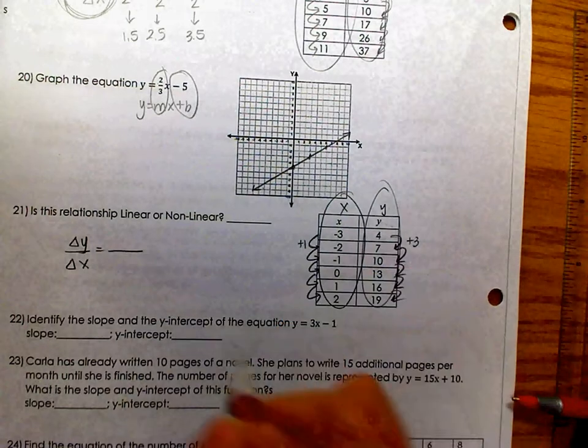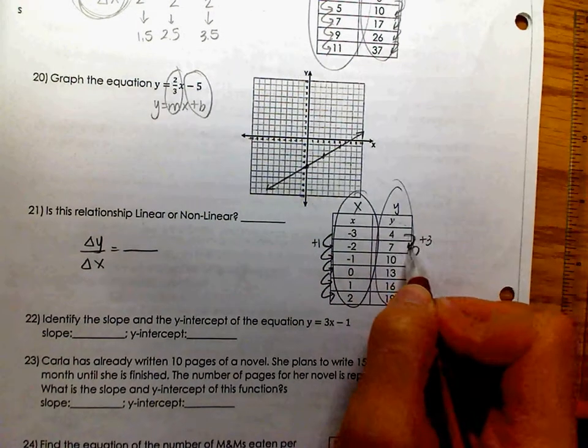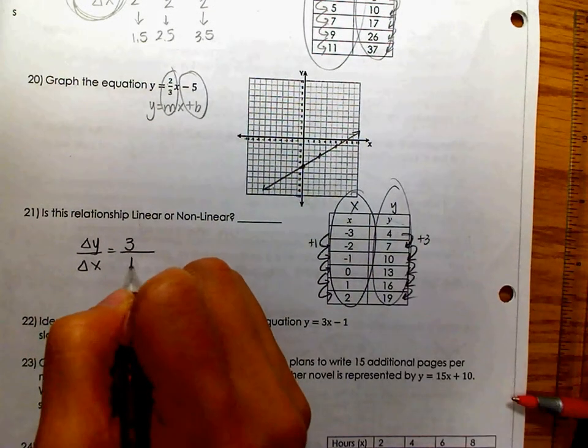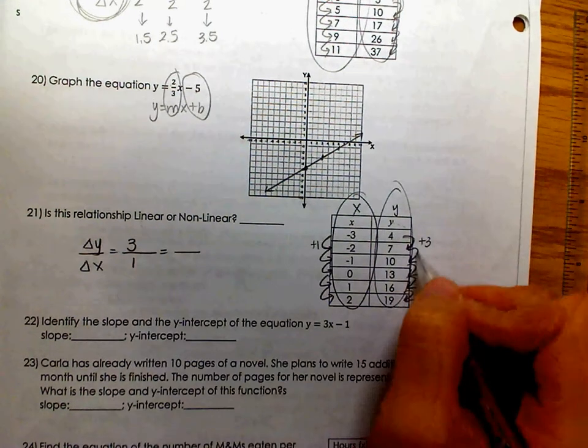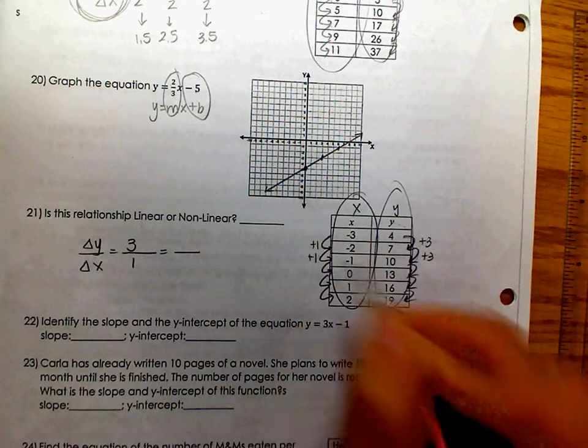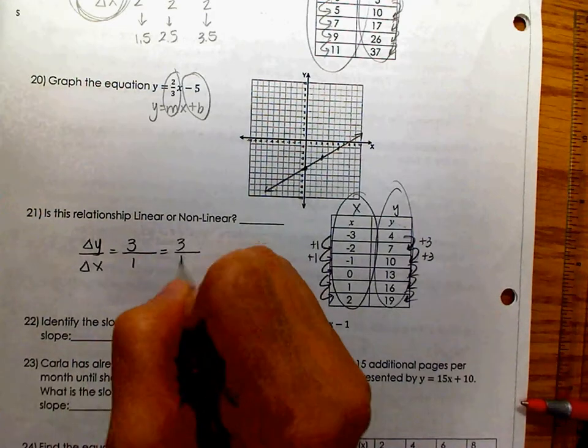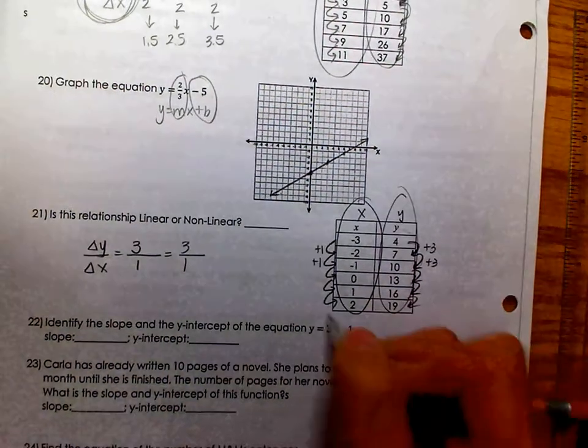So which one's your change in y? This was your change in y. So 3 over 1. All right, well, let's check another one. This one's adding 3. This one's also adding 1. But see, don't say, oh, that's enough. You know, what if it changes right here at the end? So let's check all of them.